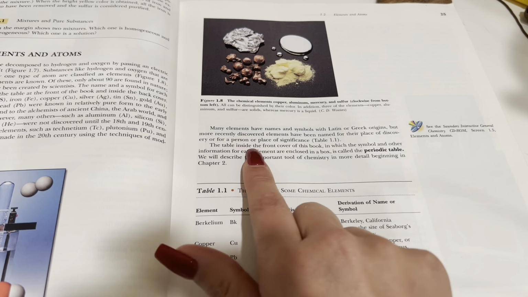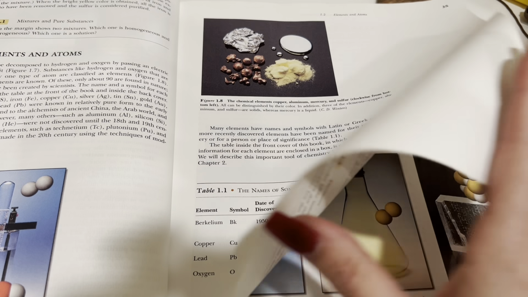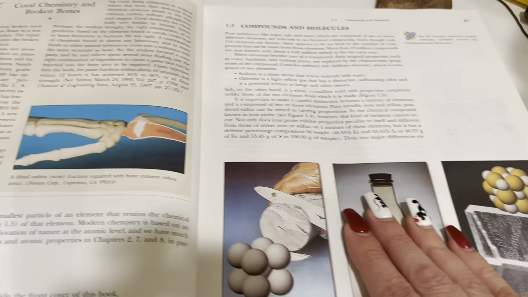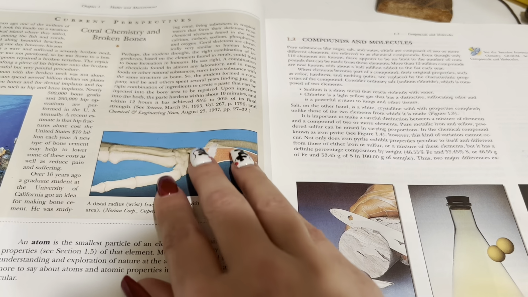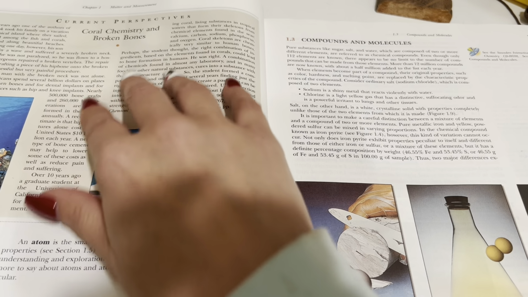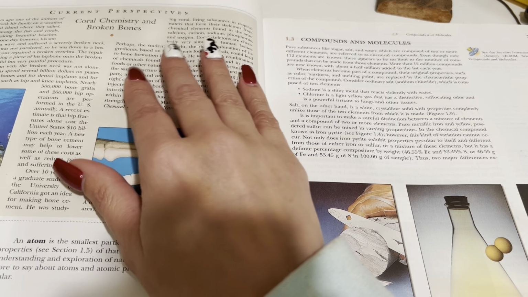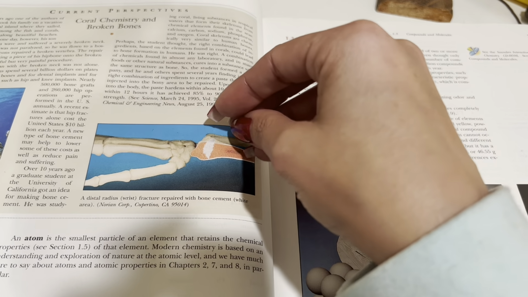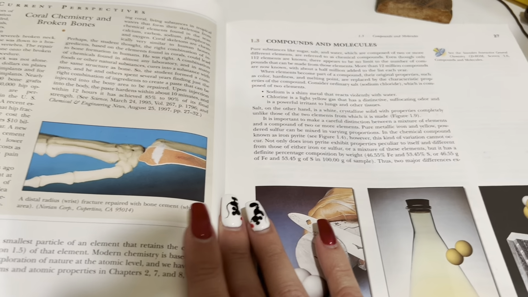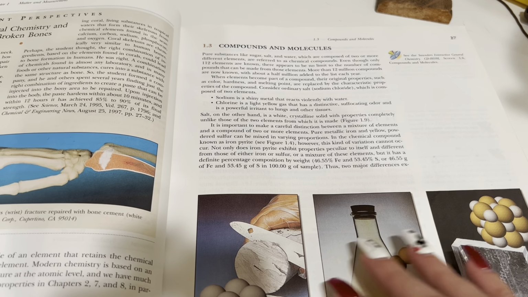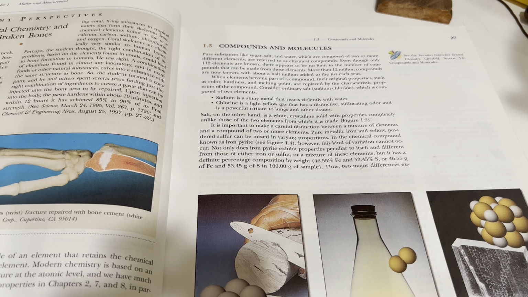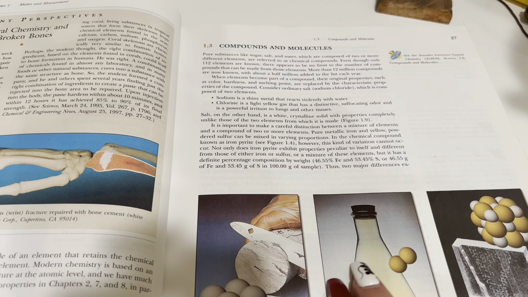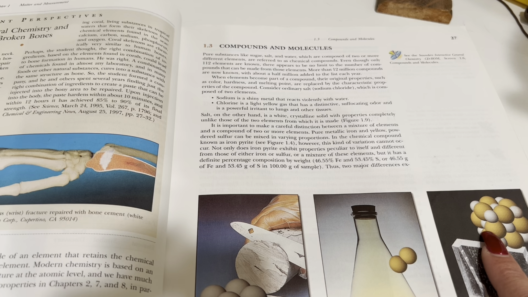Then we have elements and atoms. And then again, we have a story about coral chemistry and broken bones. So I like in this book how it talks about perspectives. It says current perspectives, but the book is fairly old. It talks about the current perspectives of and how to apply the chemistry to everyday life. And then we talk about compounds versus just elements. So chlorine itself is an element. Sodium itself is a metal. But when you combine them together, they make salt, sodium chloride.